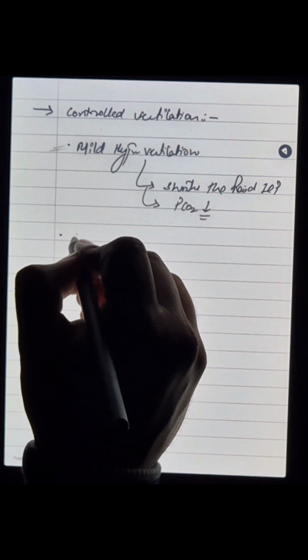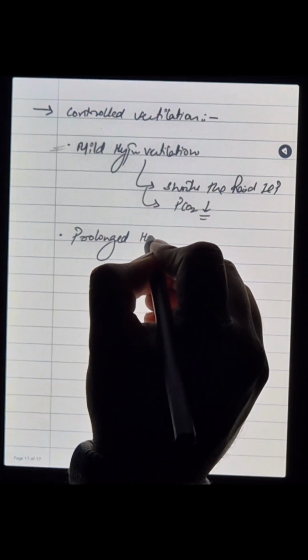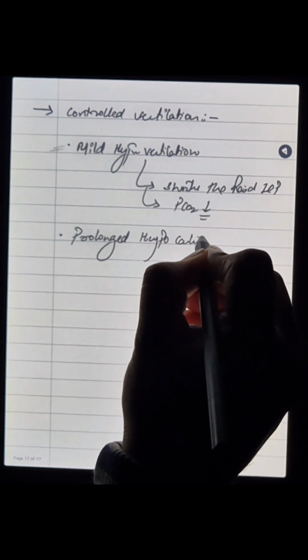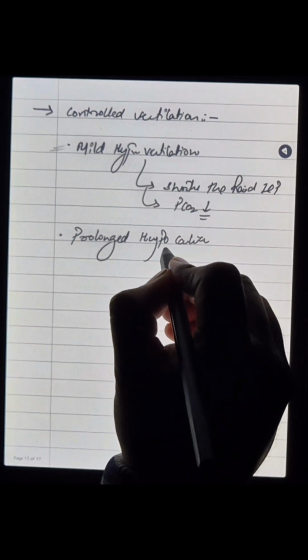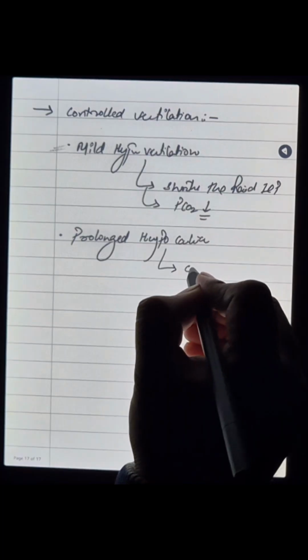A condition that is often not given attention: whenever there is prolonged hypocarbia, understand, prolonged hypocarbia, hypocarbia is a condition which can lead to more cerebral ischemia.